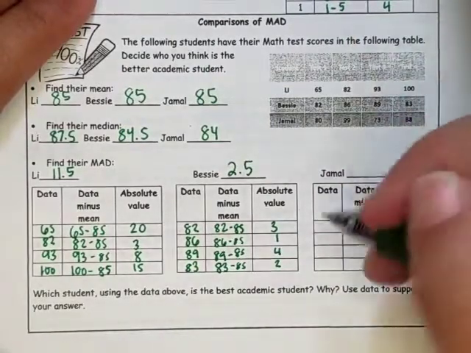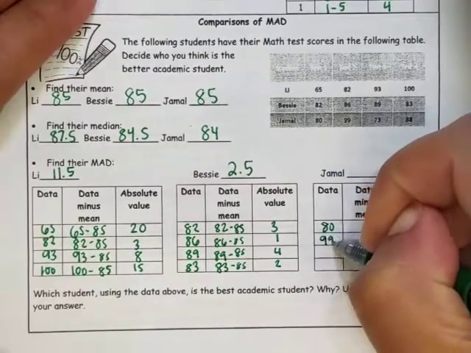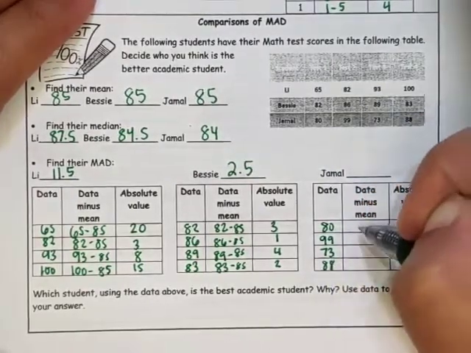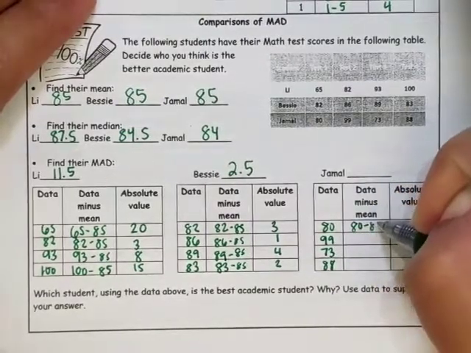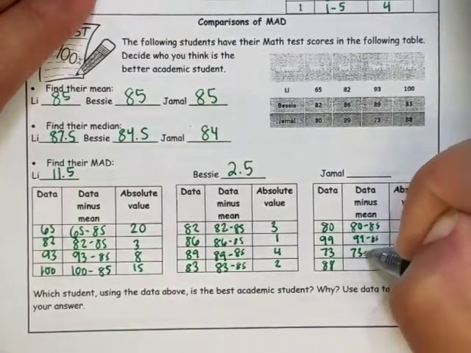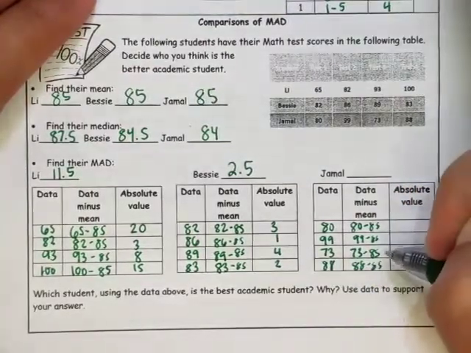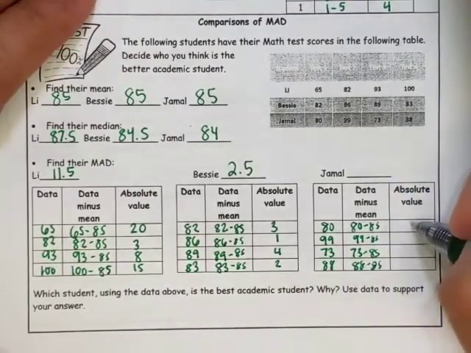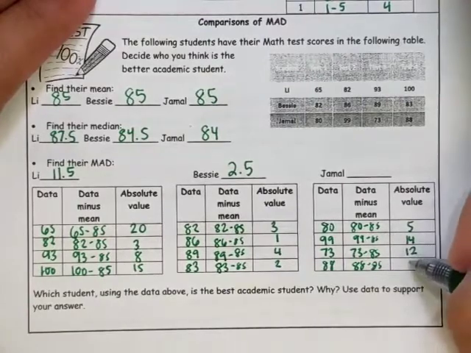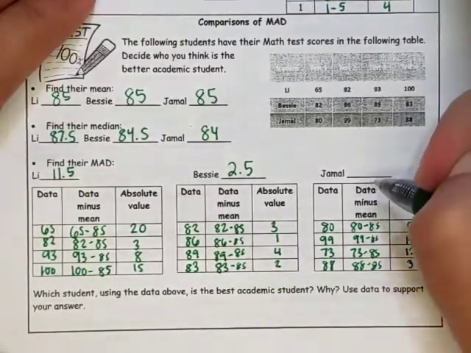And then Jamal is 80, 99, 73, and 88. And then I'm going to go ahead and subtract the mean from each piece of data. And I get a difference of 5, 14, 12, and 3, and then when I find the average of those differences, I get a MAD of 8.5.